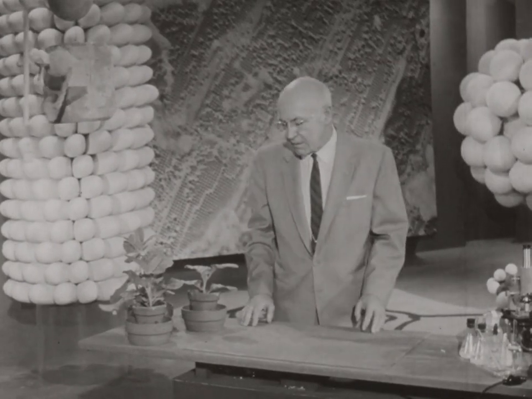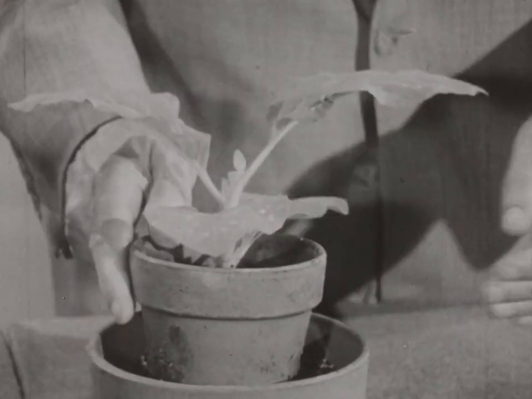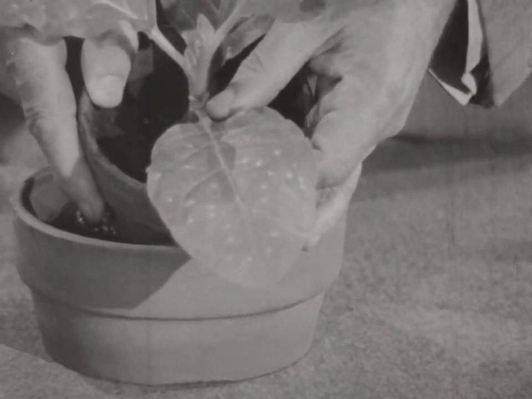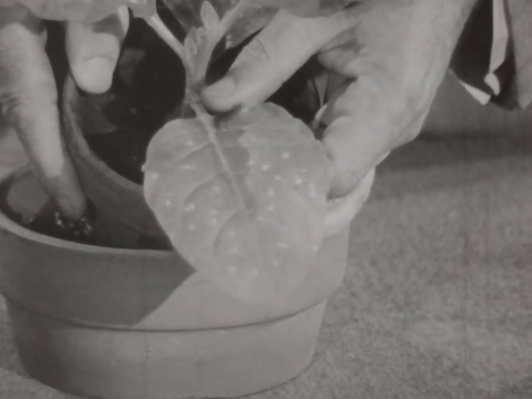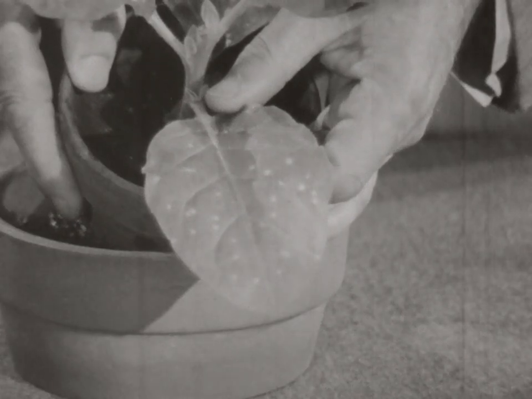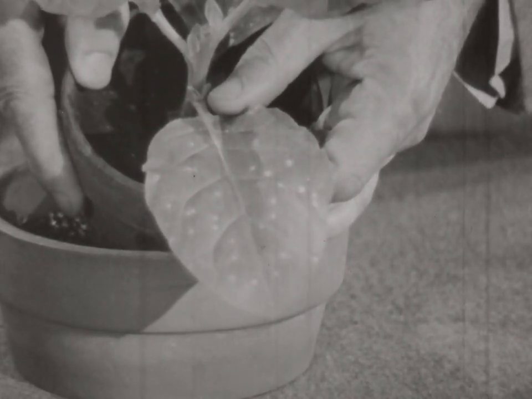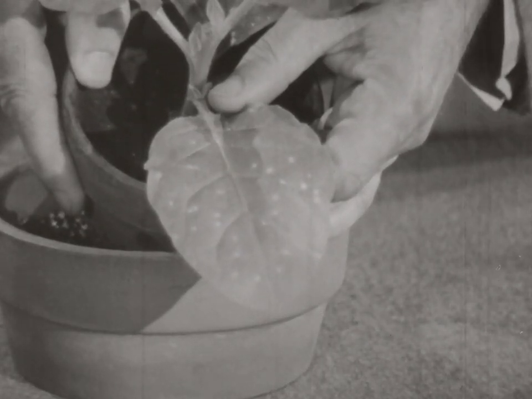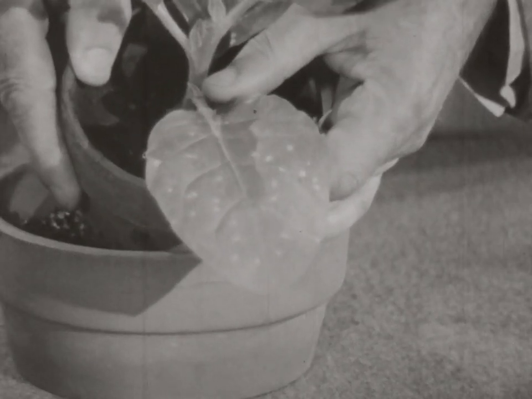Now, if you use still another type of host, you get a response in which the disease is localized and you get spots on the leaf. It's very important to recognize the fact that the number of these spots bears a relationship to the amount of virus that was used to rub over the surface of the leaf. It's important to be able to measure virus because if you want to know whether a virus is multiplying, you have to have some way of measuring it.